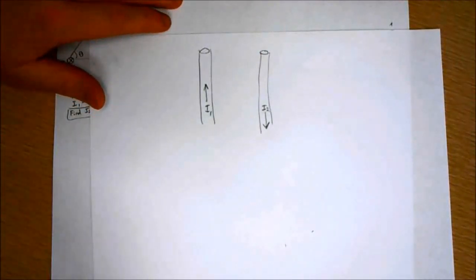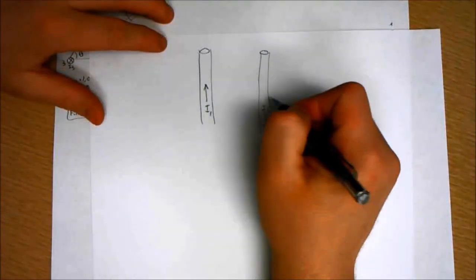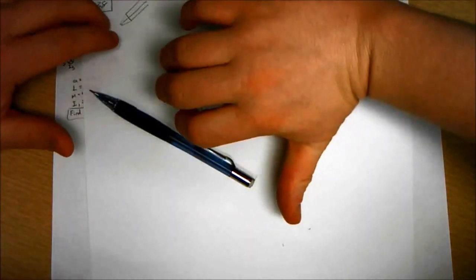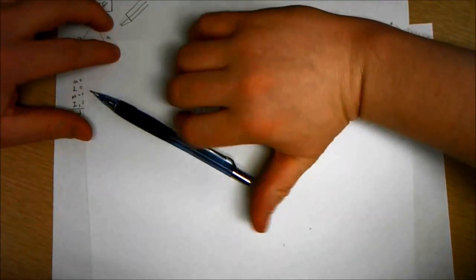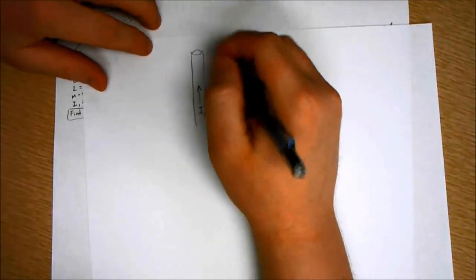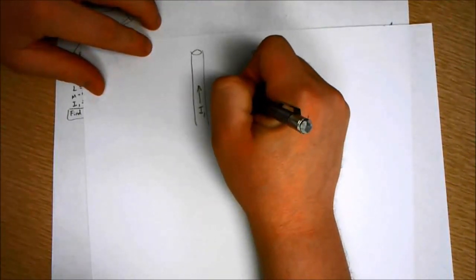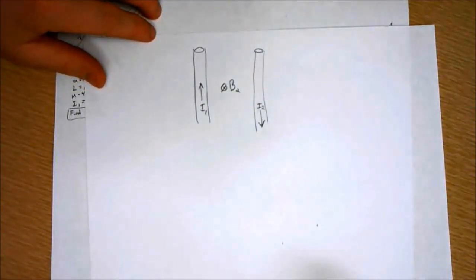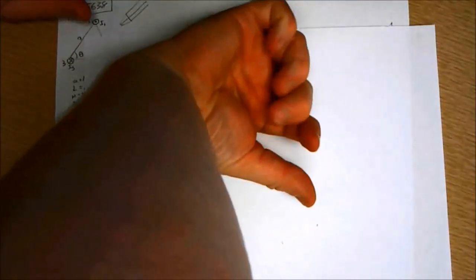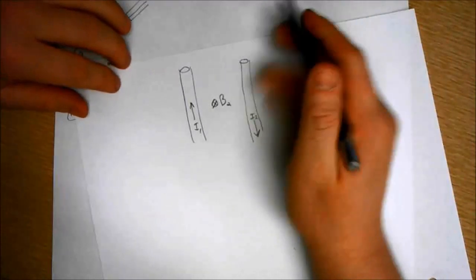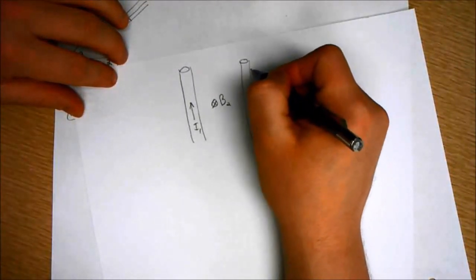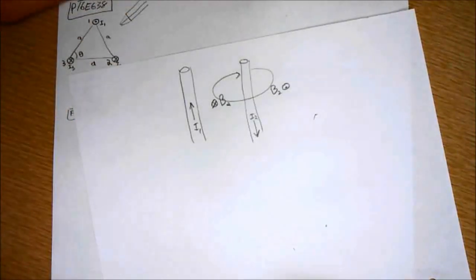What we can think about is the field that I2 creates. Remember the second right-hand rule: point your thumb in the direction of the current and your fingers curl in the direction of the magnetic field. So that means over here, the magnetic field due to wire 2, I'll call that B2, is into the plane. And on the other side, when your fingers curl around to the other side, B2 over here is out of the plane. So it's going to circle around like this.